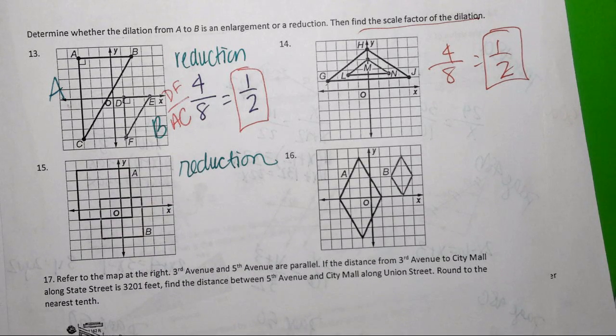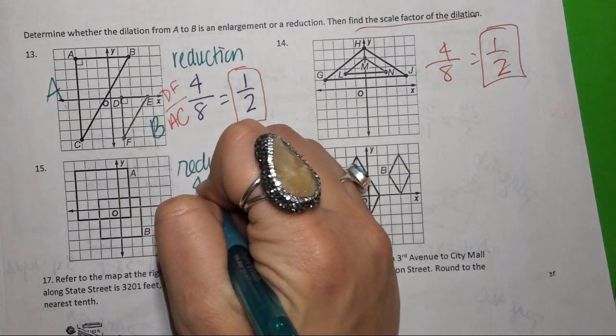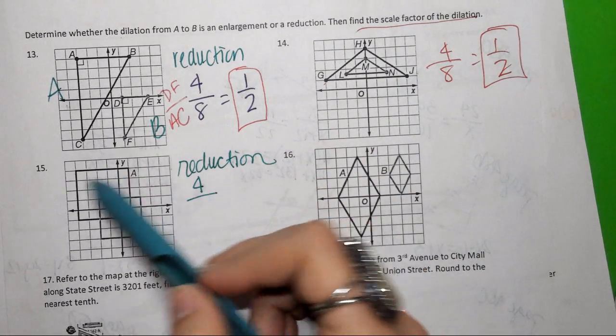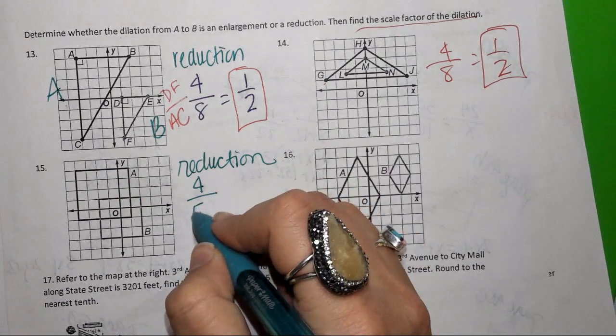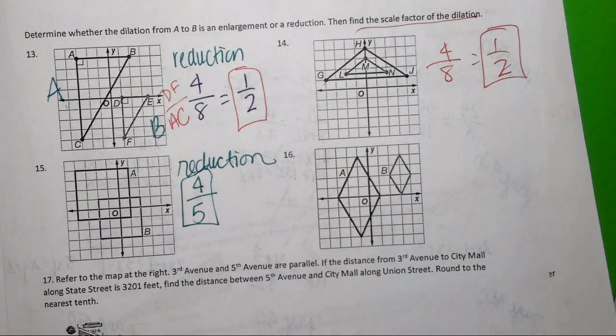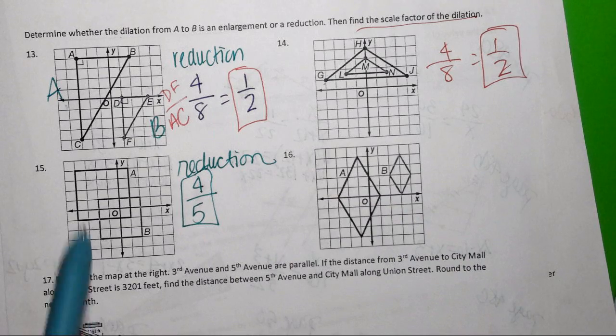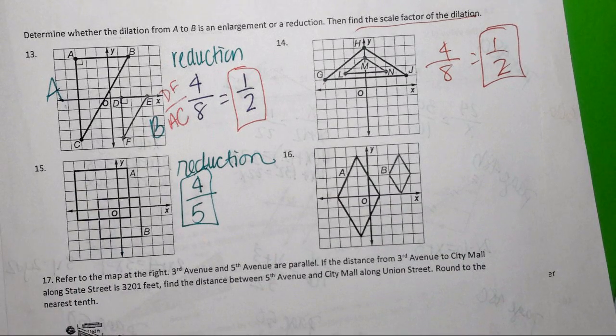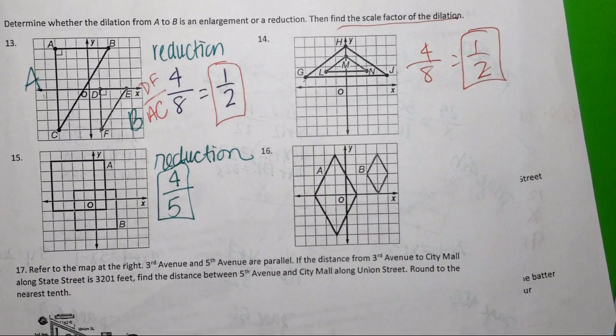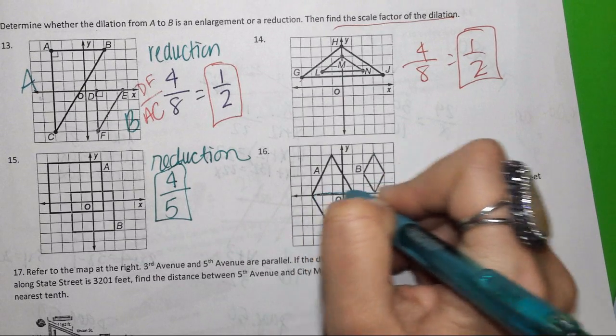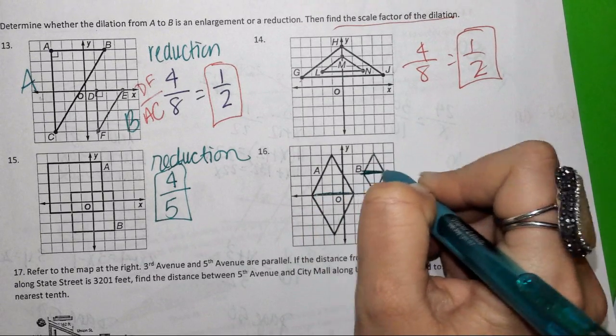4. I got 5 divided by 4. And then how many units is A? 5. Oh, I did it the other way. How do you know which one to do first? Because it's A to B, so B is the prime, A prime. All right, on this one, I would count the units of the diagonal in the middle.